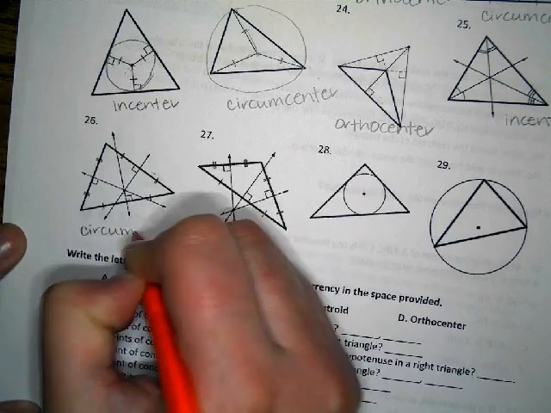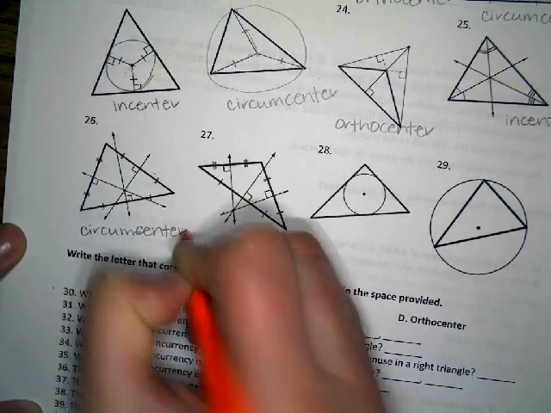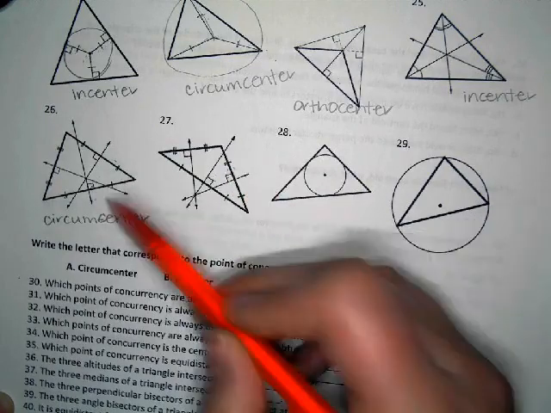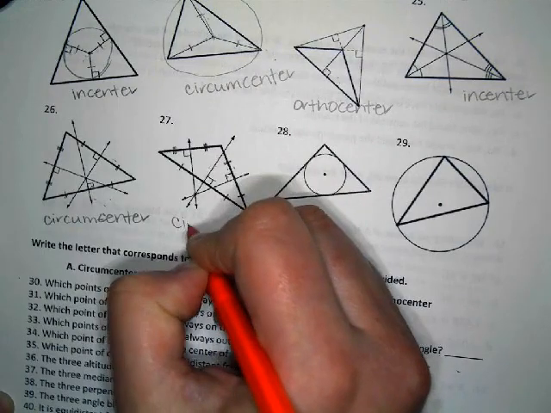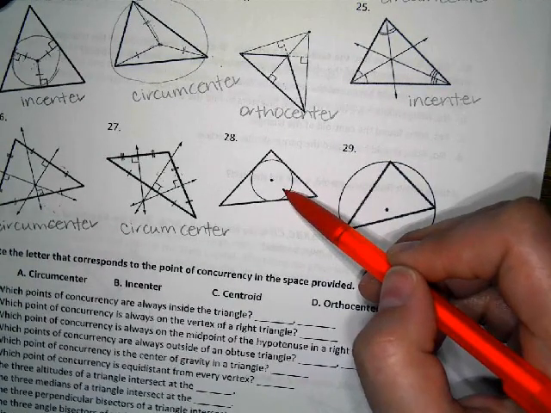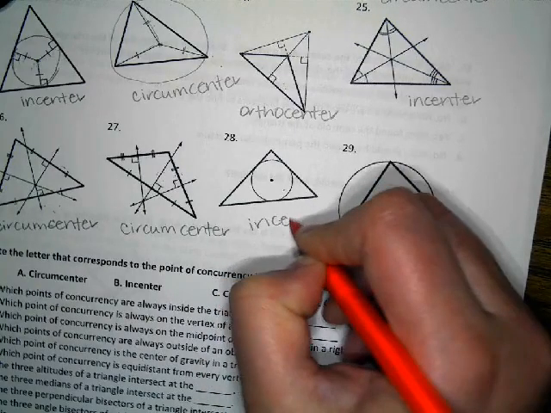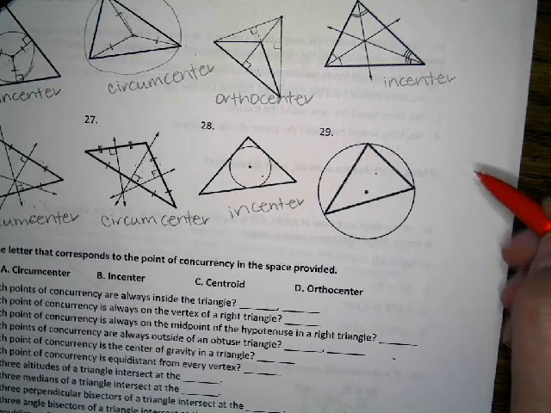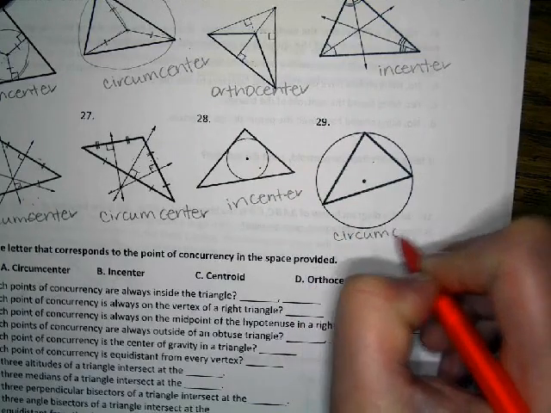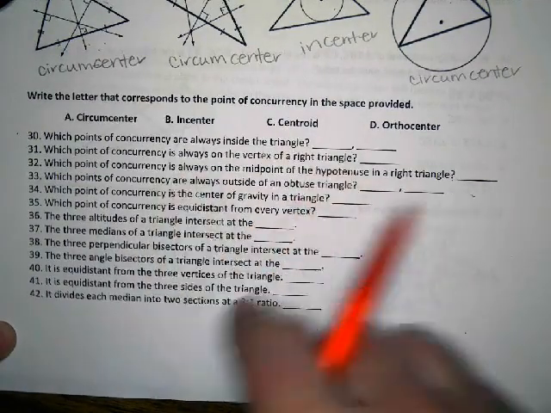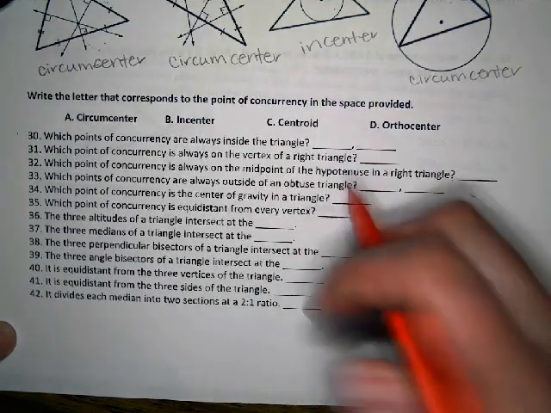Circumcenter. What about 27? Yeah, 27 and 26 are the same picture. It's just on a different shape of triangle. It's the exact same picture, two different shapes. So this is circumcenter. Which one has a circle inside? In-center. Inscribed circle, in-center. All right, which one has a circle outside? Circumcenter. Circumscribed circle, circumcenter. Okay? These ones are just your facts, right? These are your trivia facts. They're going to force you to look in your packet repeatedly to figure out what's where. So those you guys can find pretty easily.